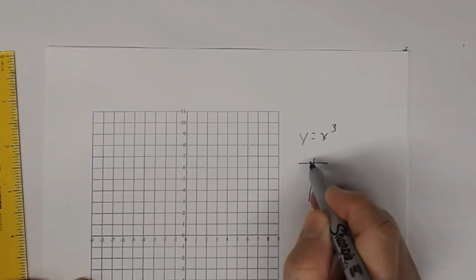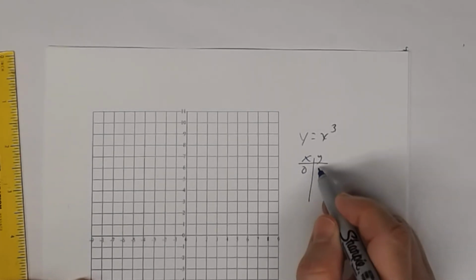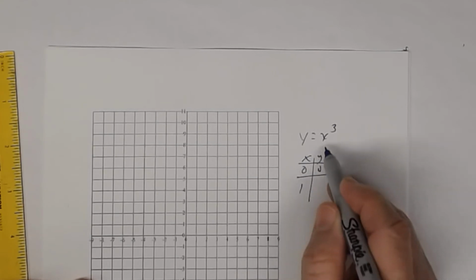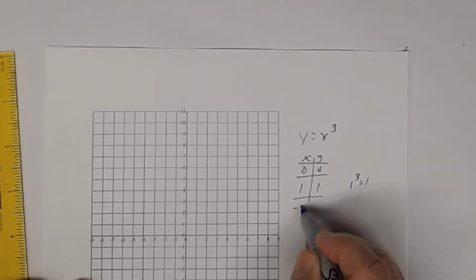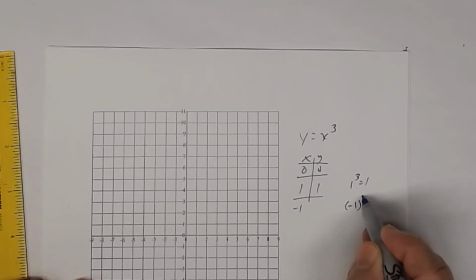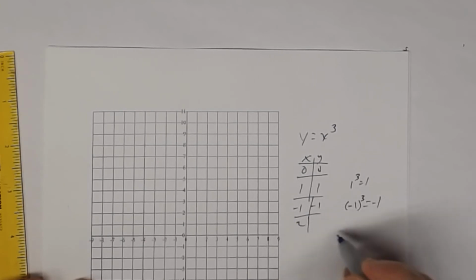So if I pick a value of x, let's say 0, 0 cubed is 0, right? If x is 1, 1 cubed is 1. Y'all agree? If x is negative 1, negative 1 cubed is a negative 1. If x is 2, 2 cubed is 8, right?